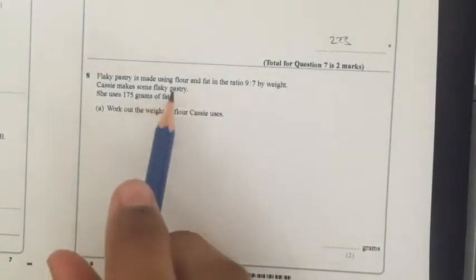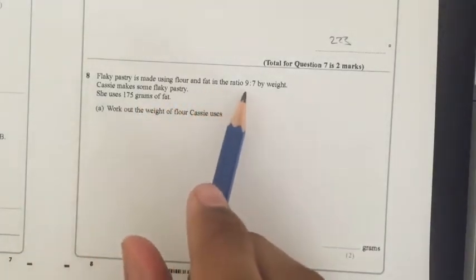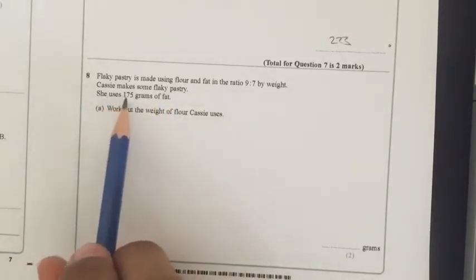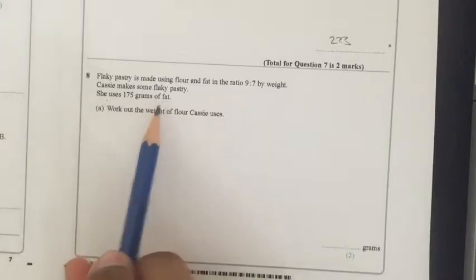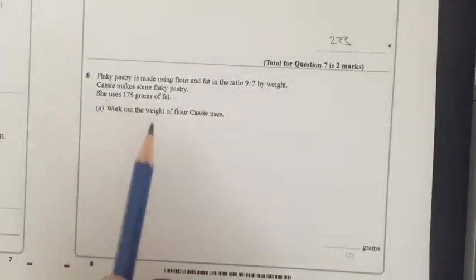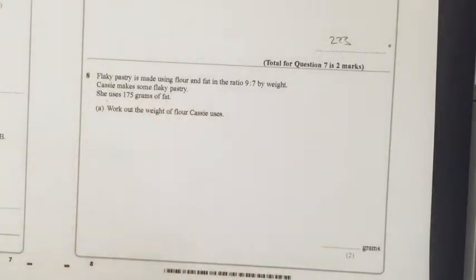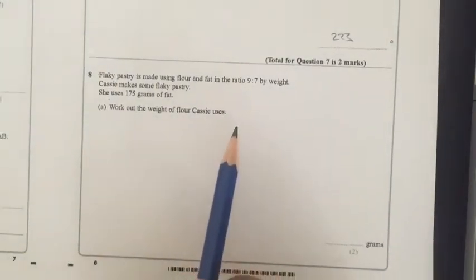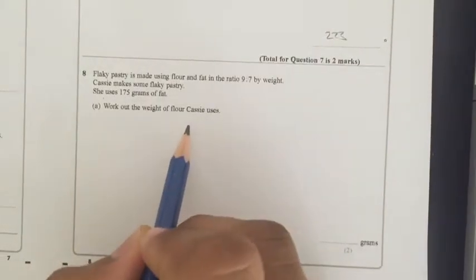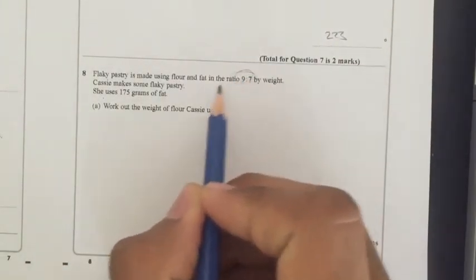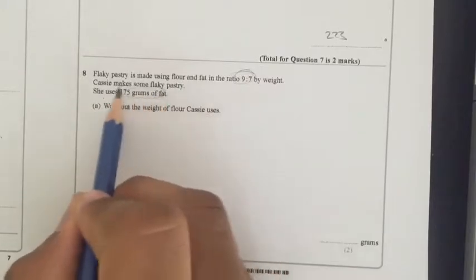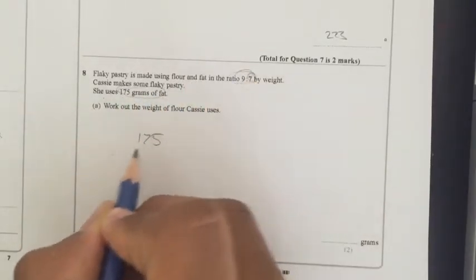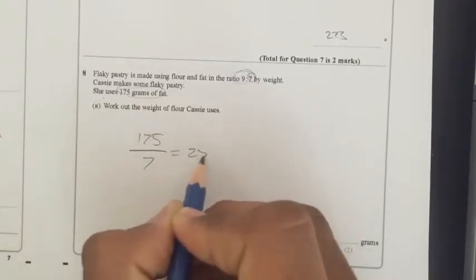Flaky pastry is made using flour and fat in the ratio of 9:7 by weight. Cassie makes some flaky pastry. She uses 175 grams of fat. Work out the weight of flour Cassie uses. Right, so this can be solved since we have the ratio 9:7, and we have the amount of fat she uses, and fat is in the ratio of 7. What we do is 175 over 7 gives us 25.